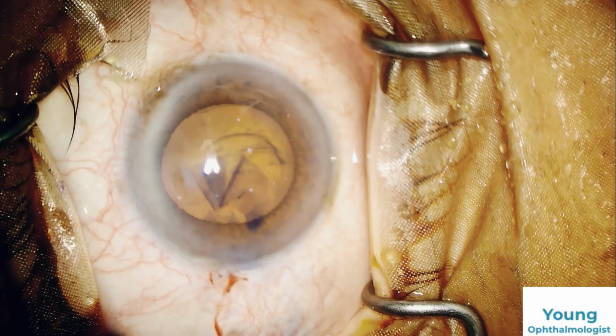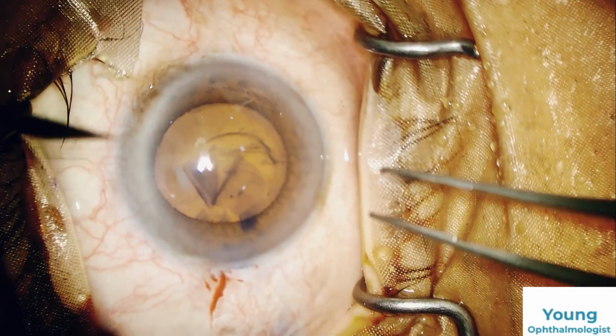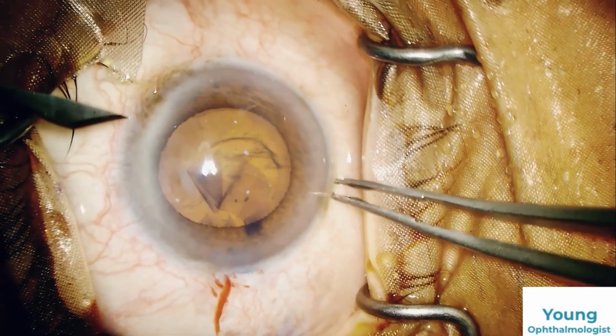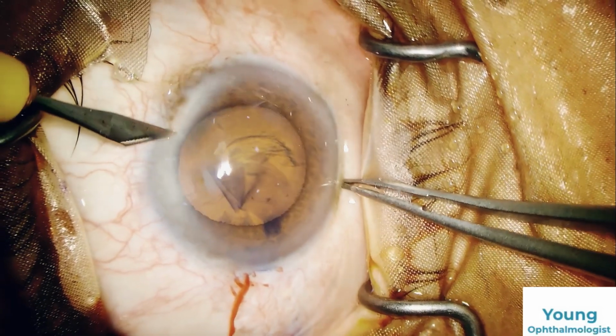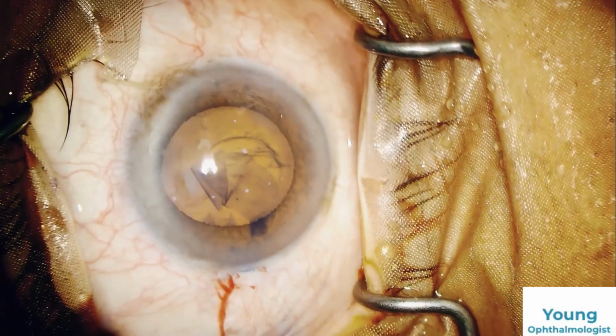If you have a bigger capsulorhexis, it's easy to prolapse the nucleus and do phaco, because sometimes it's difficult to get a crack in these soft cataracts. Here we have a grade 2 cataract, making a side port 4 clock hours away from the main port.